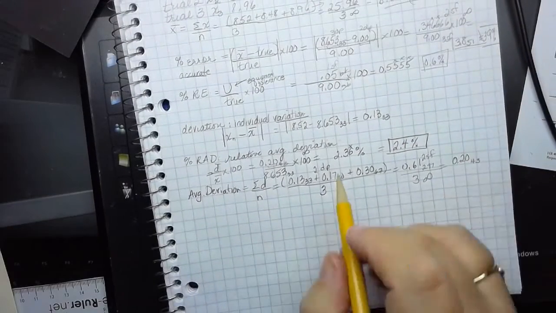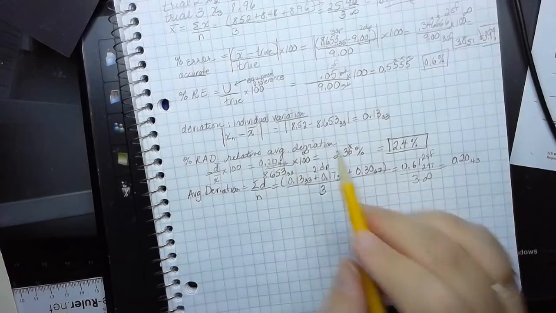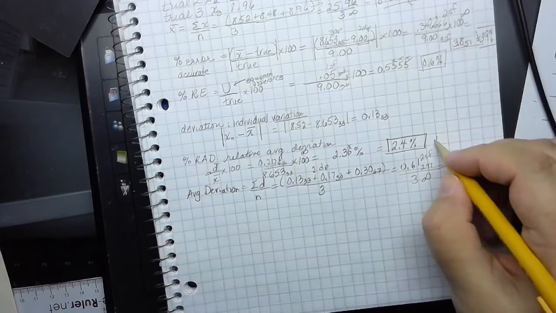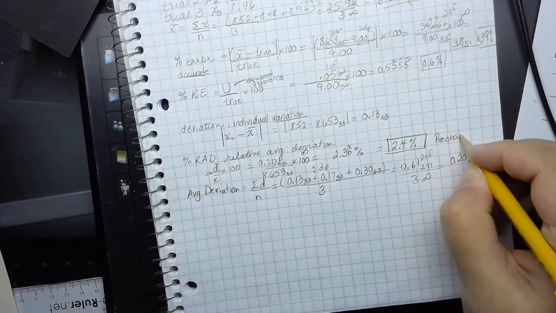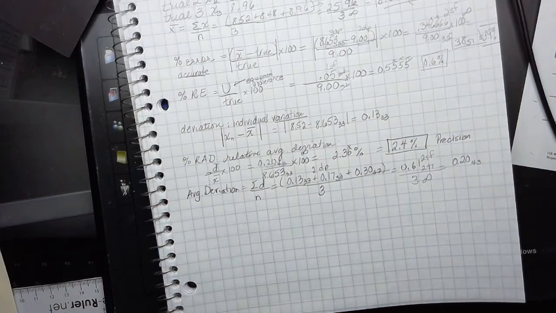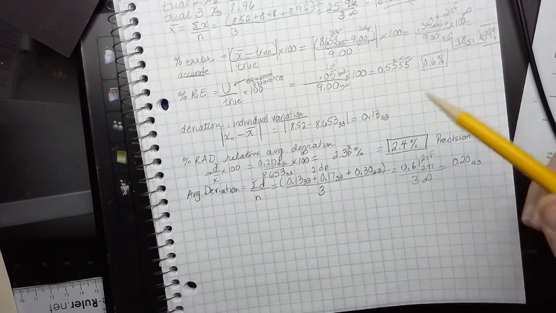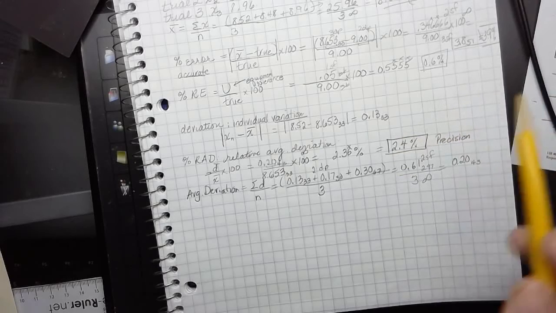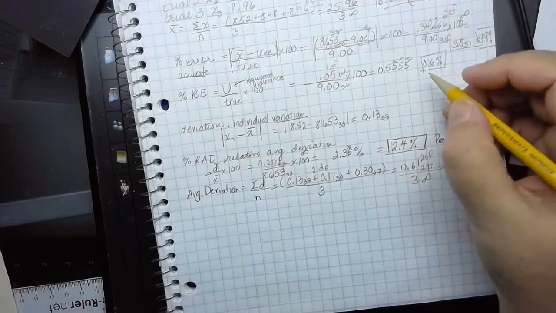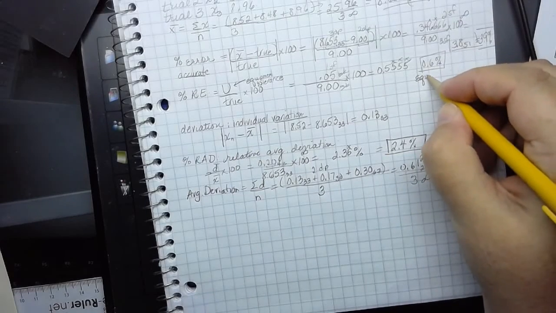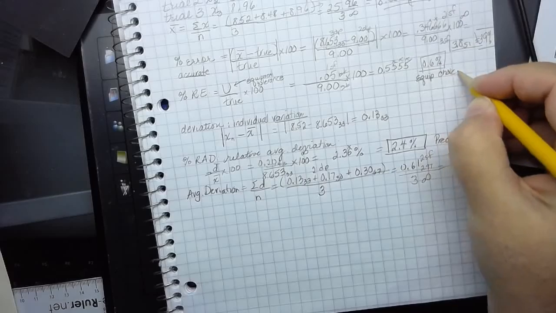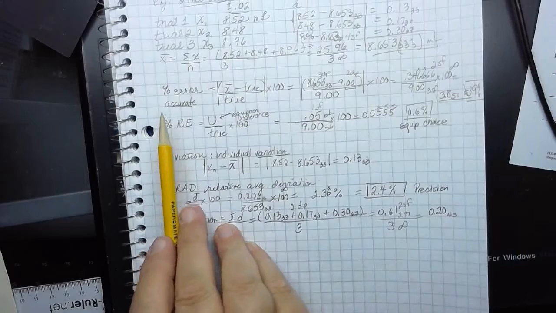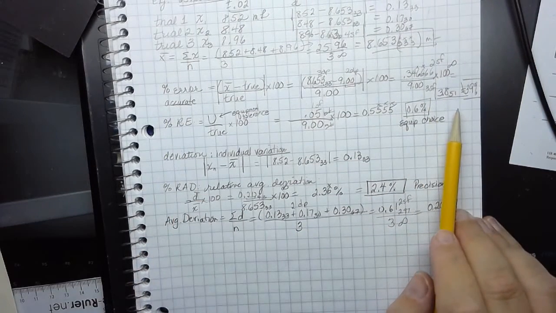Big picture, deviation talks about how reproducible your numbers are. So relative average deviation tells us about precision. Ideally, we want a low deviation. We want a low percent deviation. So the higher this gets, the poorer our procedure. Percent relative error talks about whether or not the equipment is a good choice. And percent error tells us about whether or not our equipment is reading the right numbers.